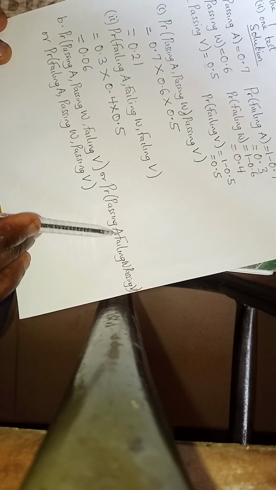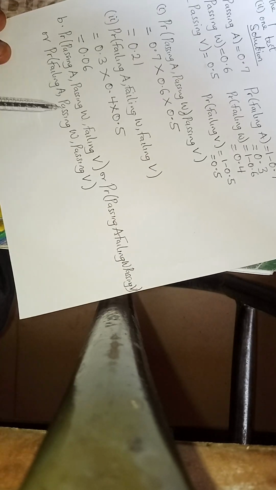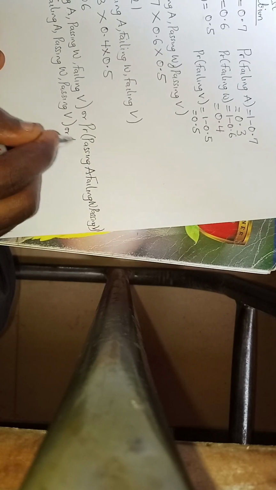Now, because the question says at least two, it can as well pass all three tests. At least two. Now we have settled that of two here. We have two: passing A, passing W; passing A, passing V; passing W, passing V; or the last one, the probability of him passing all. Okay, because of that, at least two.